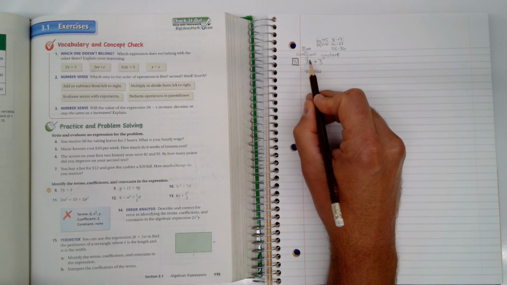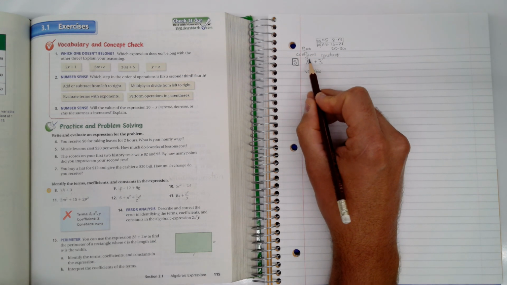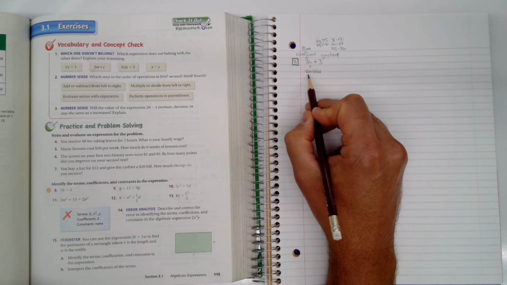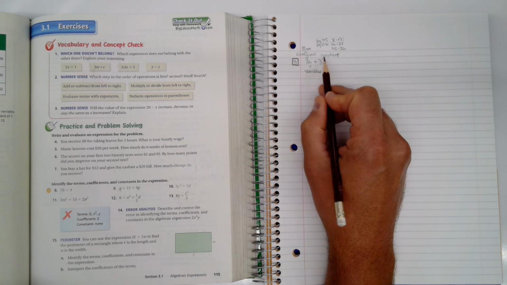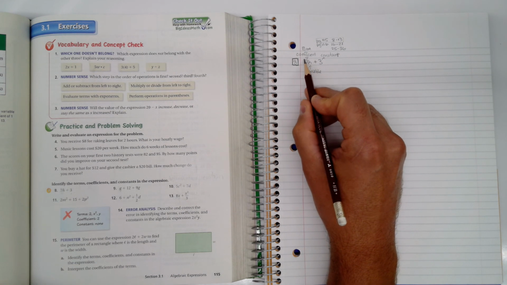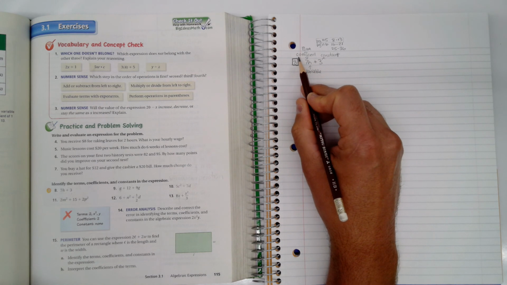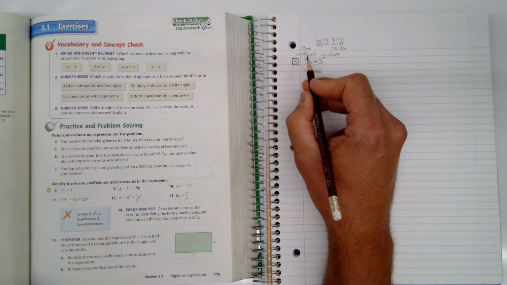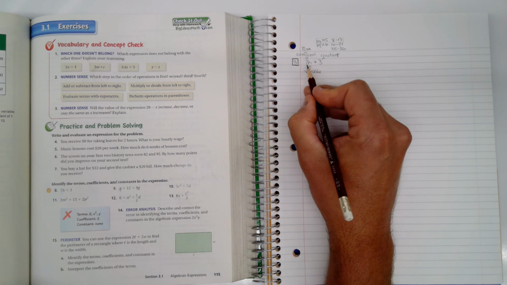A coefficient means that there's some other value here acting upon it, but we don't know what that is yet because it's a variable. We haven't solved this problem, so this 7 is part of the total value of this. That's why it's called a coefficient. Co means together with. So together with this variable, it has value.